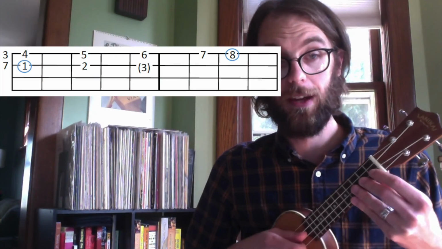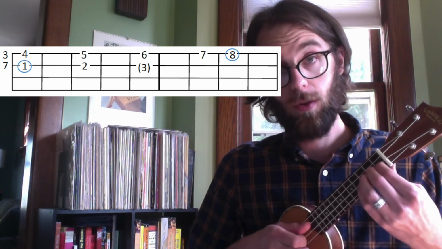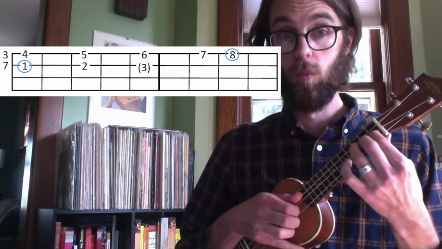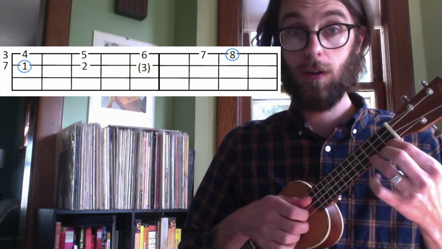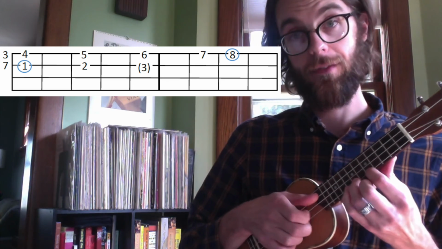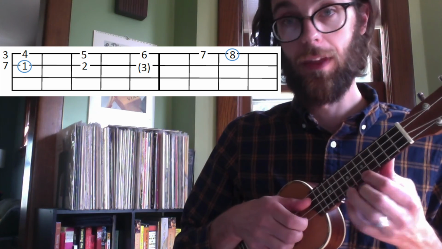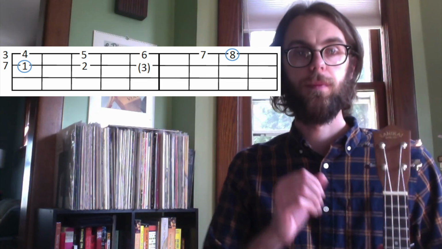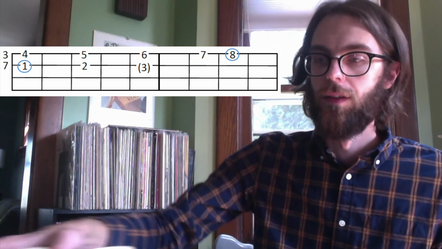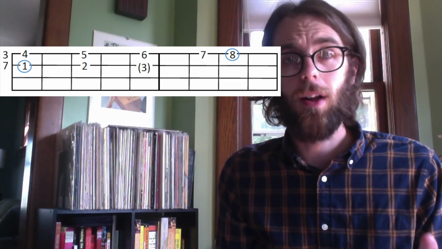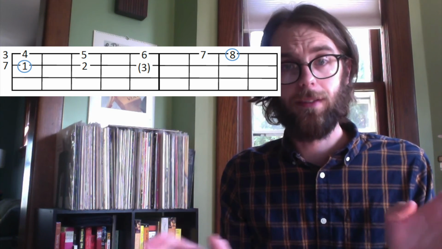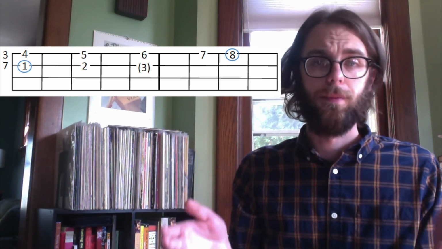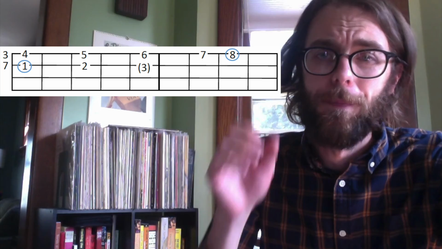So the same scale with their number correlations. 1, 2, 3, 4, 5, 6, 7, 8. And then backwards. So doing them all at once might seem like a lot to do. Songs are definitely more fun to play. I mean, I think scales are fun too, but don't try to learn so many scales at once.